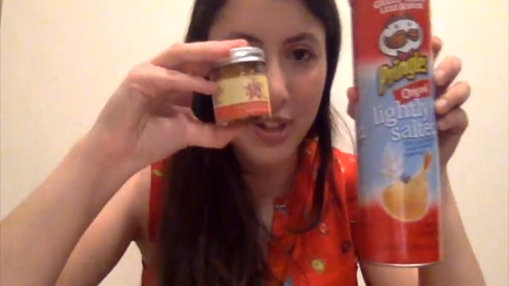First one I found was a Pringles can, because a cylinder has a circle as the top and a circle as the bottom. And it can be tall, like this cylinder, or it can be short and fat, like this cylinder, as long as it has a circle on the top and a circle on the bottom. This is some spices. It's seasoned salt. So circle on the top, circle on the bottom. So there's 2 cylinders, Pringles can and spices.